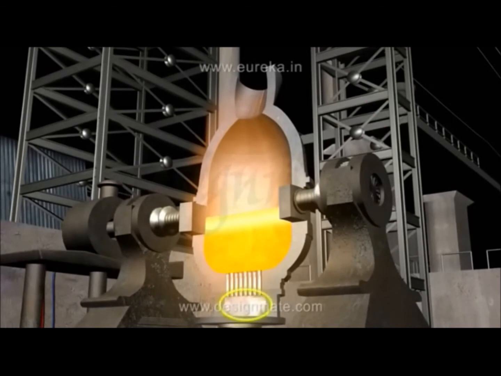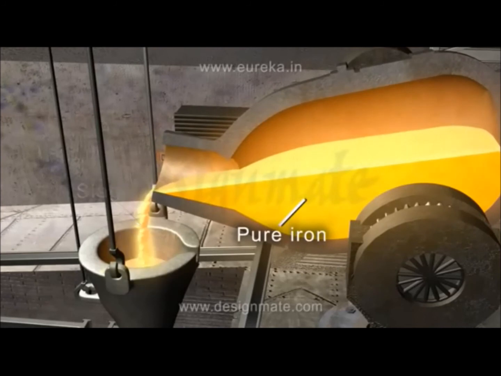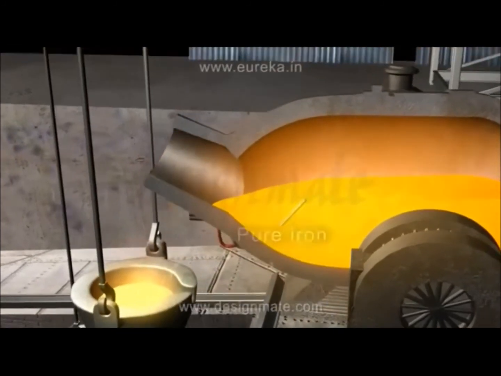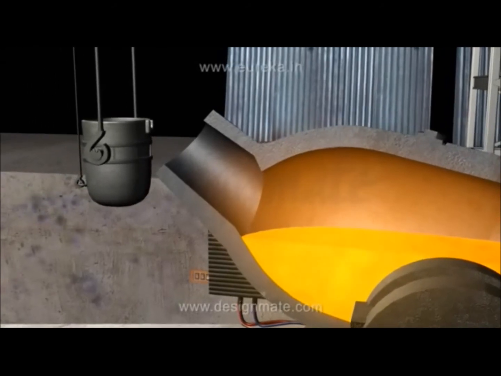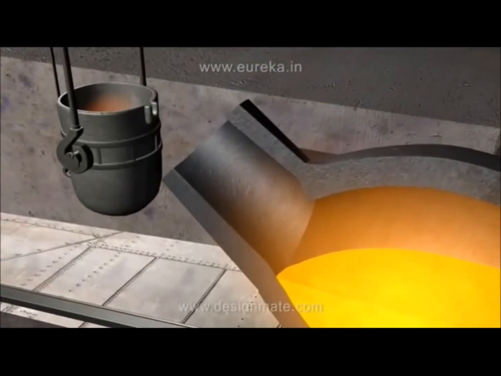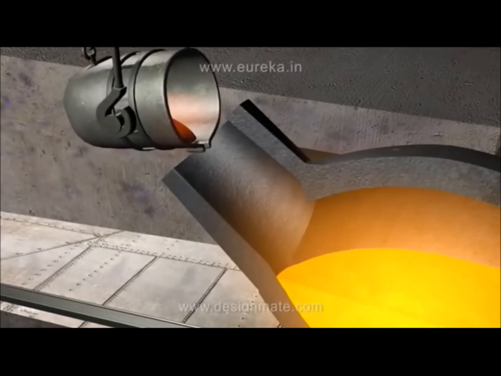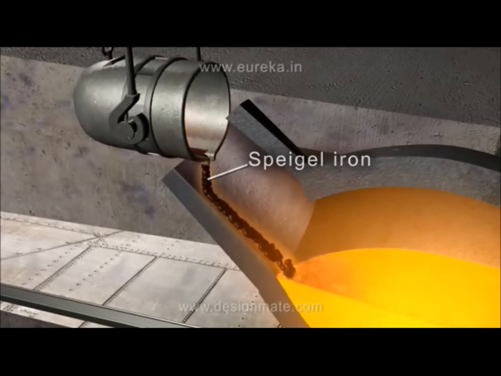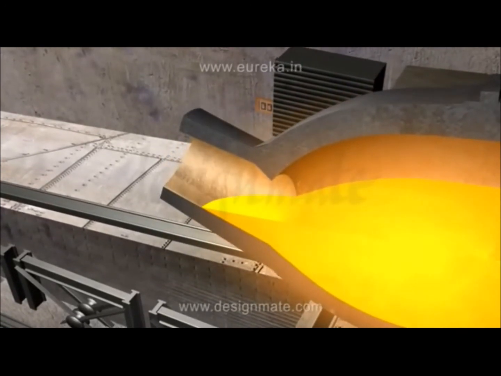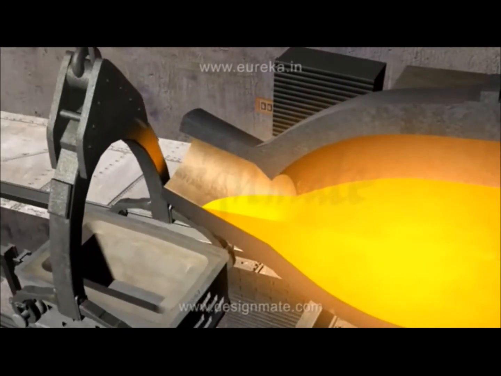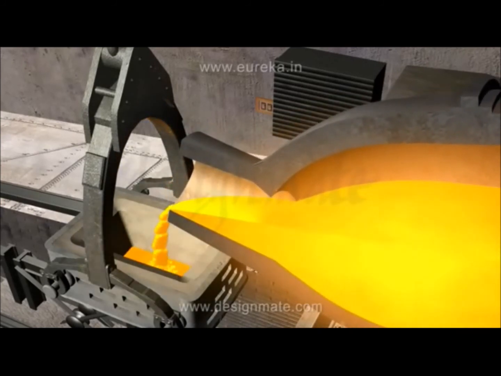So the air supply is cut off, and slag is separated from pure iron. A required amount of carbon is added in the form of Spiegel iron to this pure metal, and steel is obtained. Molten steel is now poured into molds.